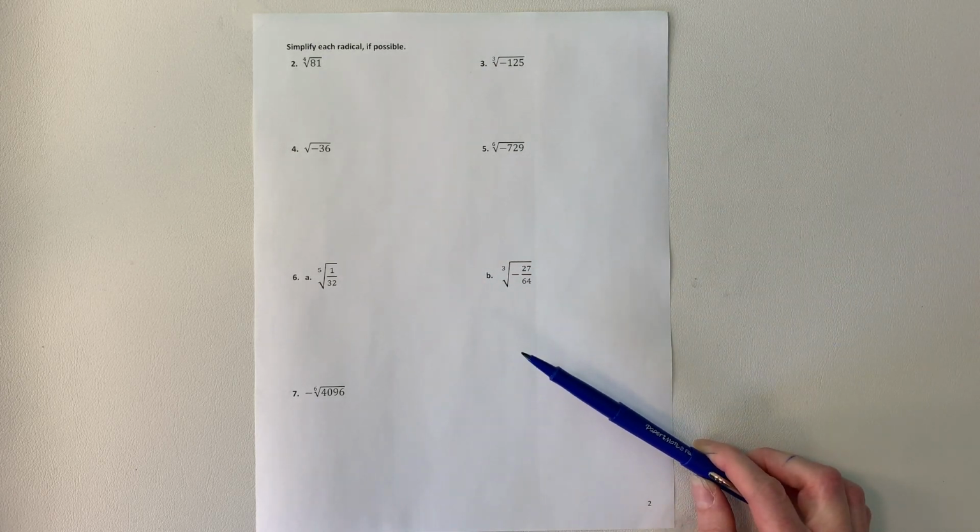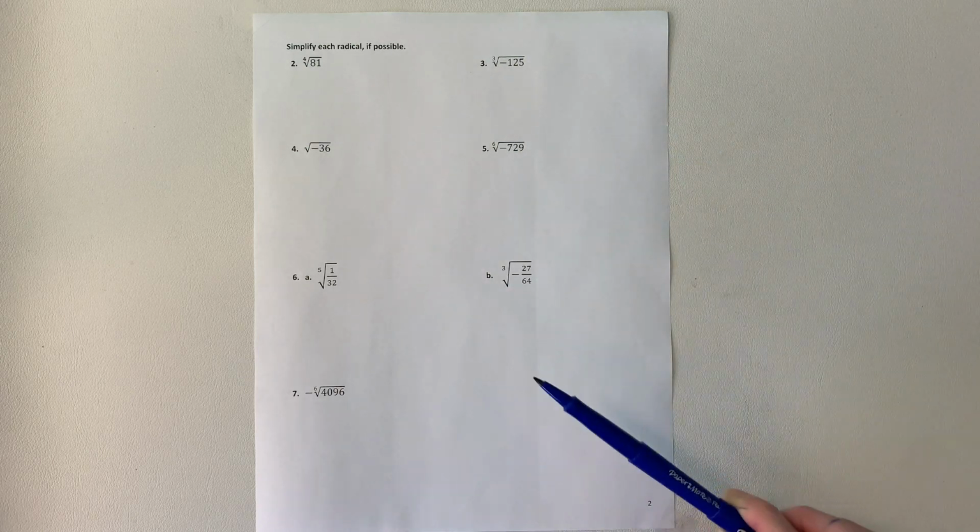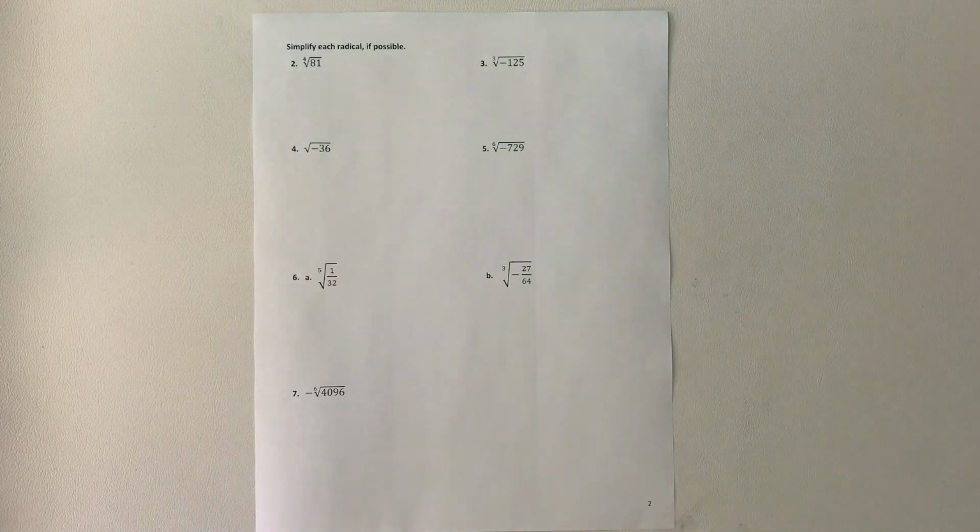And your calculator won't give you an answer to a problem involving a variable. So in order to prepare for those types of problems, it's very important that we practice solving these problems by hand. Let's start with the fourth root of 81.